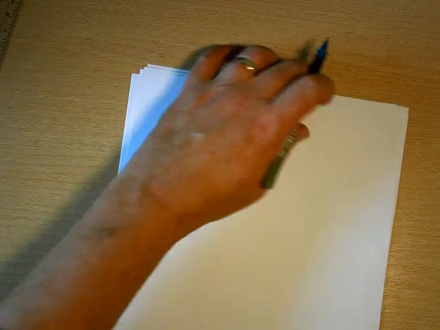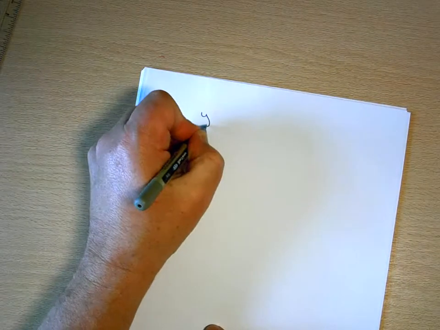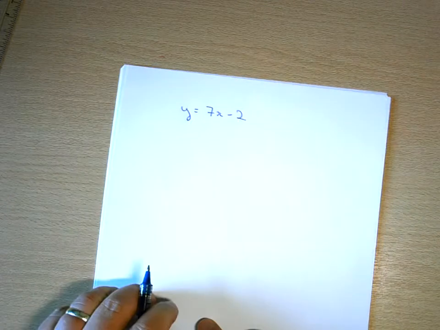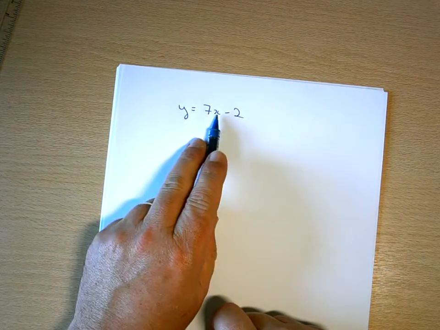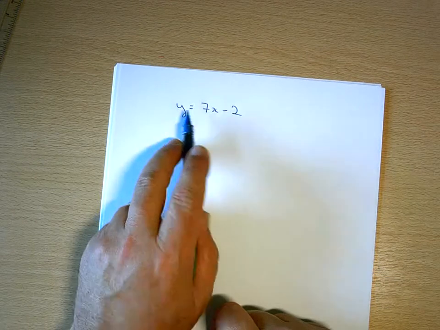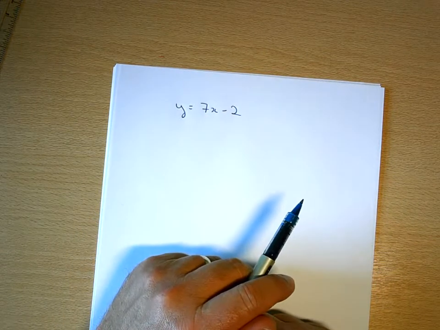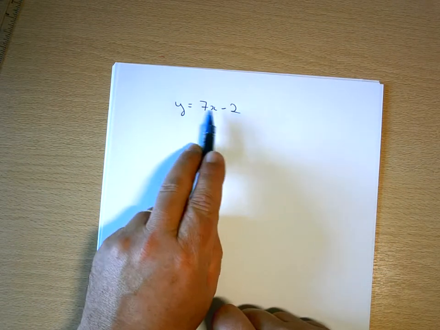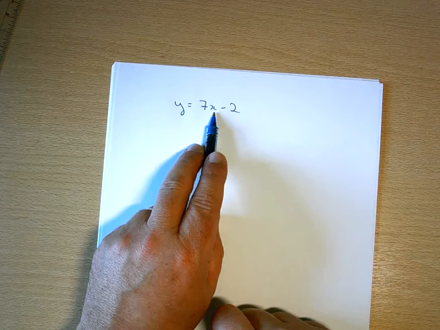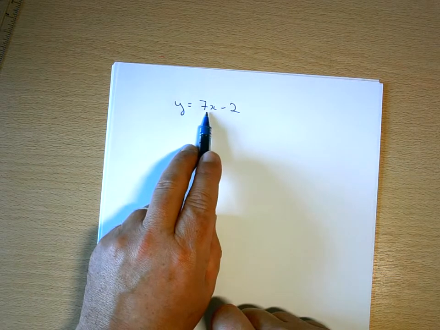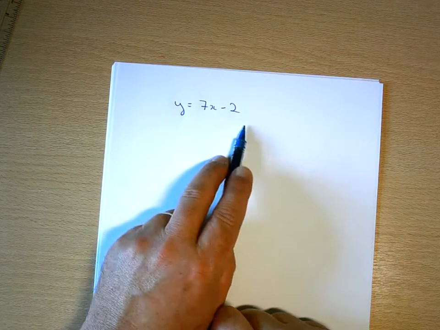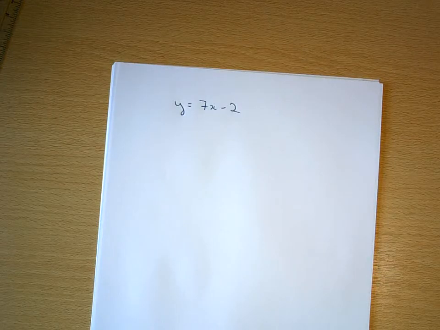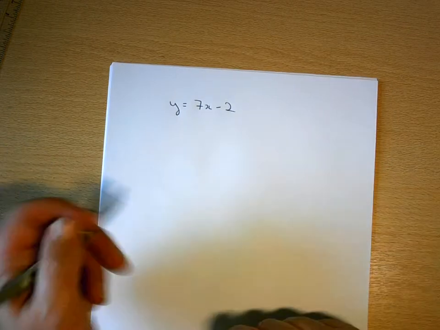So basically, if you have an expression which links y and x, such as that, where the x and the y variables have no powers, then it's going to generate a straight line. And what happens is that this rule will give you a y coordinate for any value of x that you put in. So if you want to plot that, what you would do is substitute in some values of x and work out the corresponding values of y.